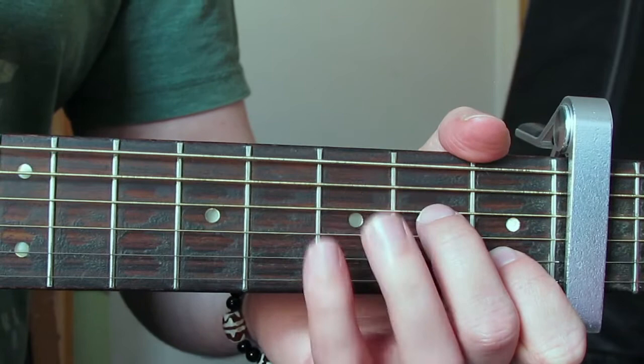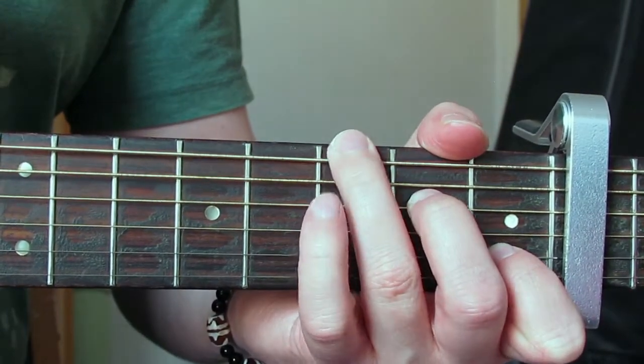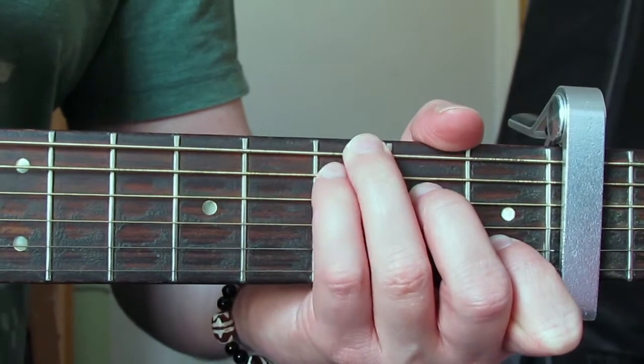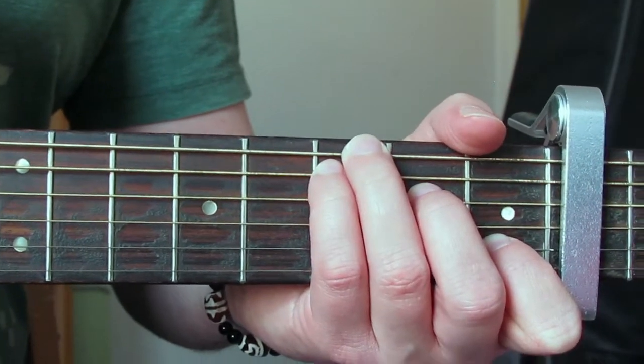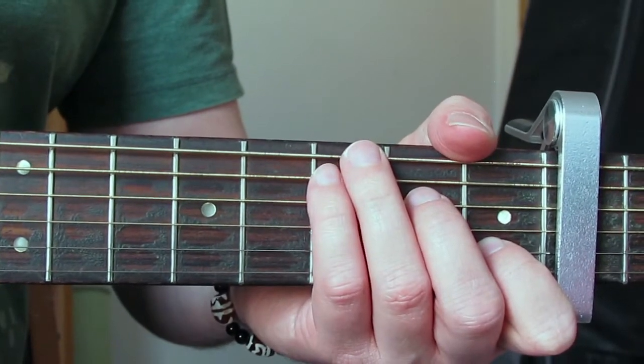So that's where we're going to play the first 2 like an A minor 7, but then our ring finger is going to grab the E string 3rd fret, which is the /G, and our pinky is going to play that C note on the 3rd fret, A string. Getting down, up, and that's a C/G chord.